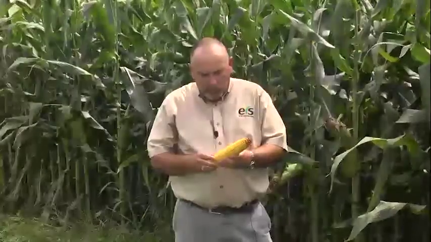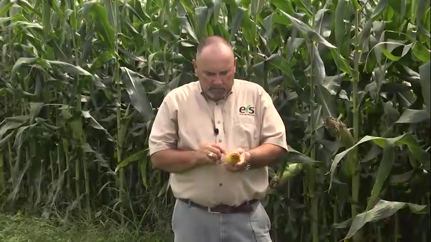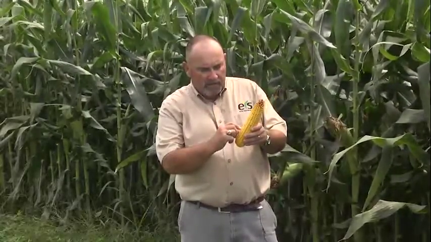Then we'll pull some ears. We'll bring those ears out and we will count the number of rows around, 8, 10, 12, 14. This one is 16 rows around. Then we'll come down here to the butt and we'll start counting basically when we know we've got a full set of kernels all the way around. And we'll just start counting 5, 10, 15, 20, 25, 30, 35, and we're going to call this 37 because we're going to stop up about here. So if we say that we've got 16 rows and we've got 37 kernels long and we've got 35,000 plants, there's 2 or 3 things we can do with those numbers.